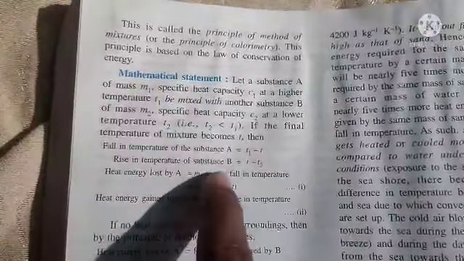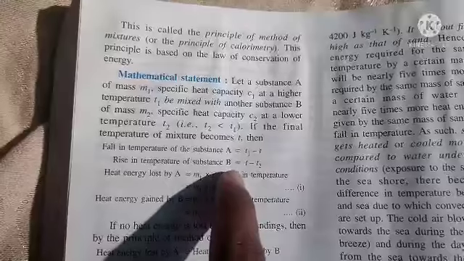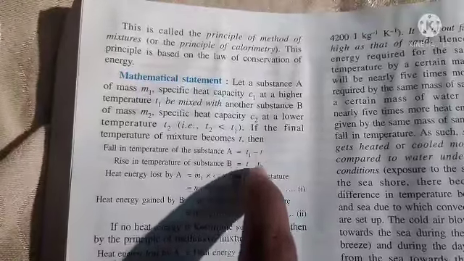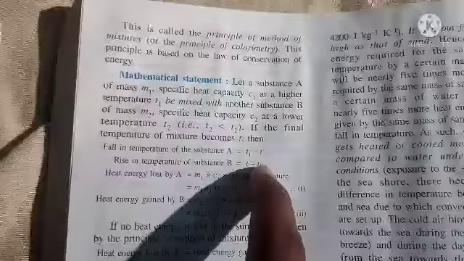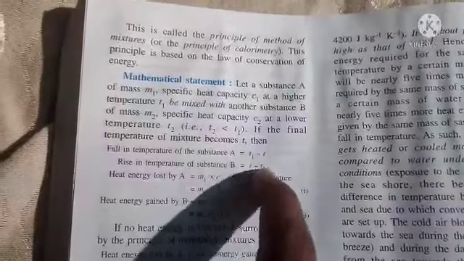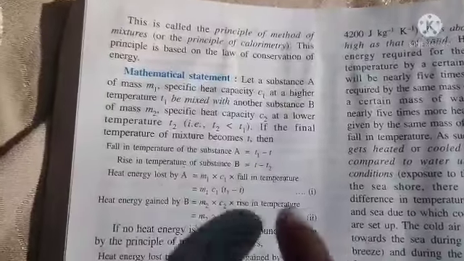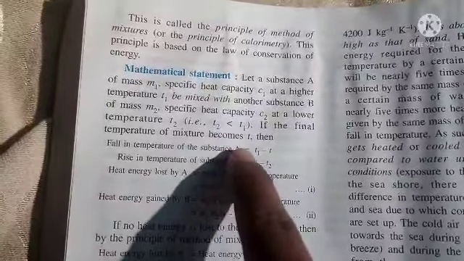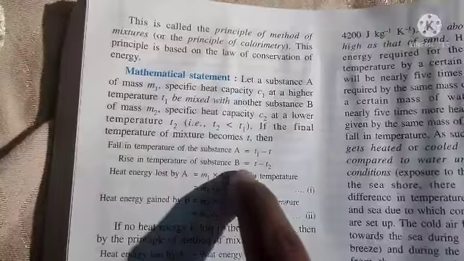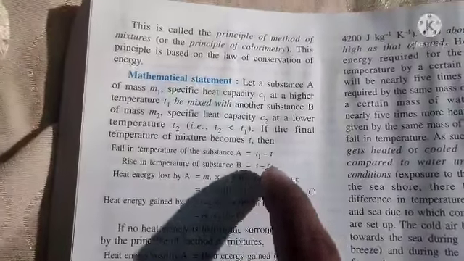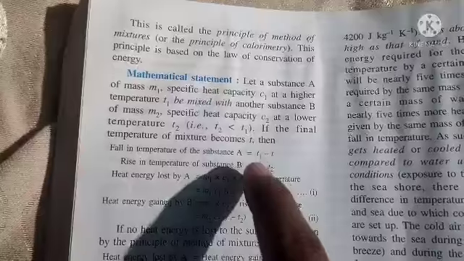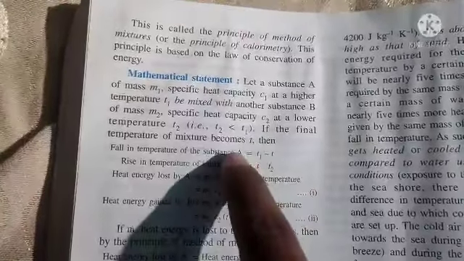What is the rise in temperature? The rise in temperature in substance B would be: T is the common temperature and T2 was the initial temperature, which was the low temperature. So T minus T2 would be the rise in temperature for substance B. It's just like, suppose substance A has an initial temperature of 15 and substance B has an initial temperature T2 of 5, and the common temperature in equilibrium is 10, then the fall in temperature would be what?